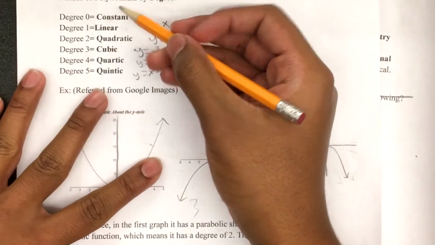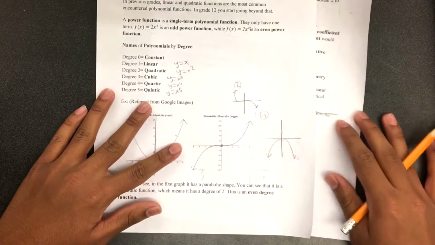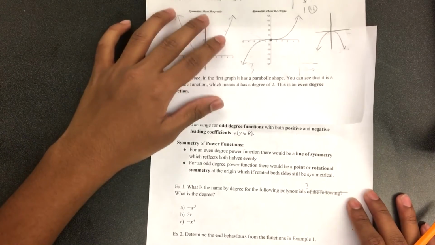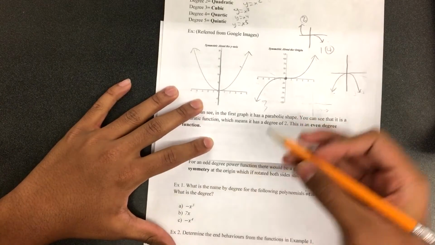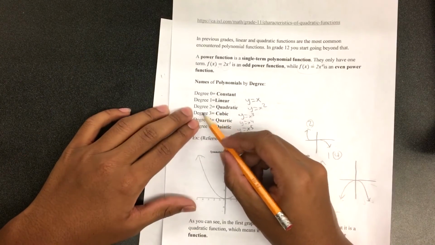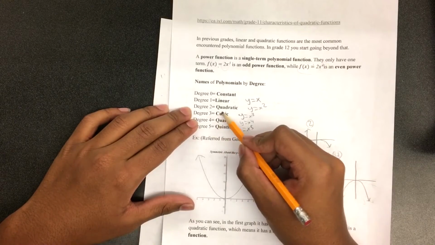In your notes, you would see I gave you this sheet which gives you the names of the polynomials by its degree. So using this sheet, you can use it to help you. As you can see here, it has a degree of 3, and you look back at your sheet, the one with the degree 3 is cubic.